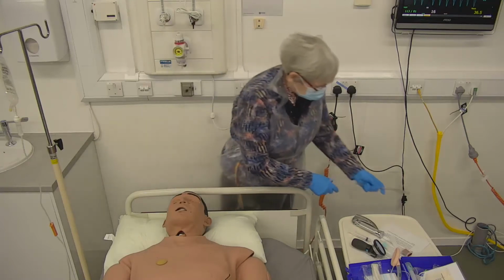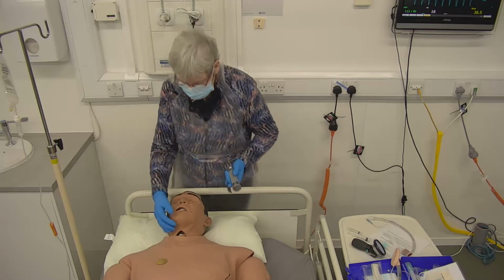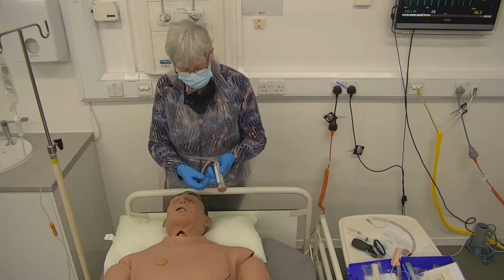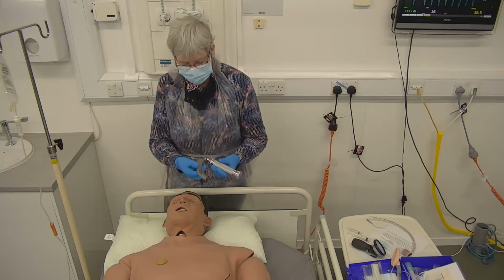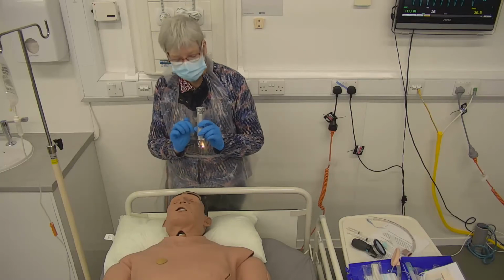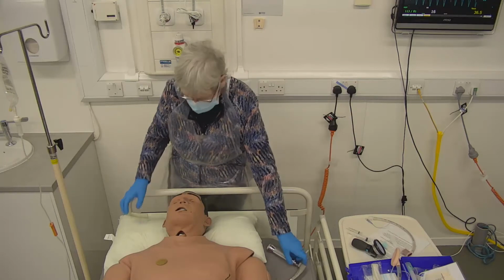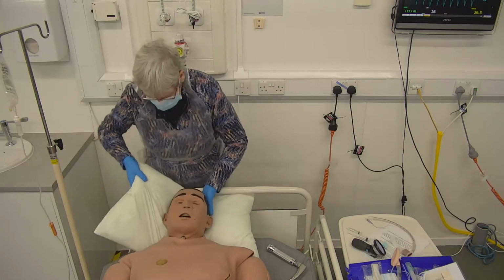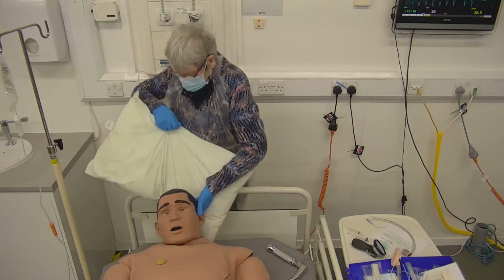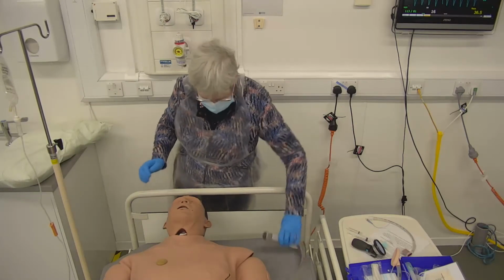So what happens in theatre or in an ITU situation, in order to put that tube into somebody, you use something called a laryngoscope, and this is one, and you can see here that there's a little light at the end. So what I need to do is have the head extended, so I might just remove that pillow. Normally he'd be a little bit flatter, but actually for the purposes of this, so that you can see what I'm doing, I've raised him a little.